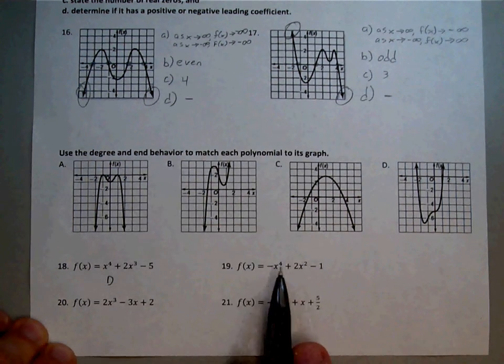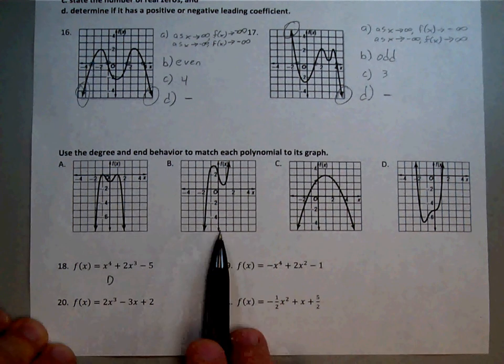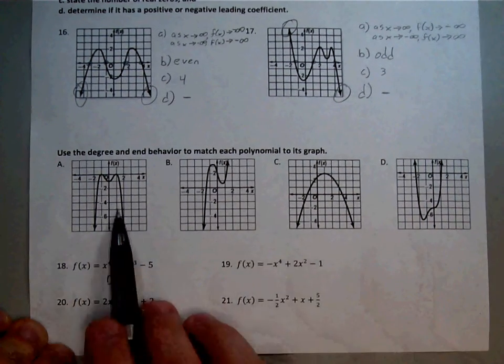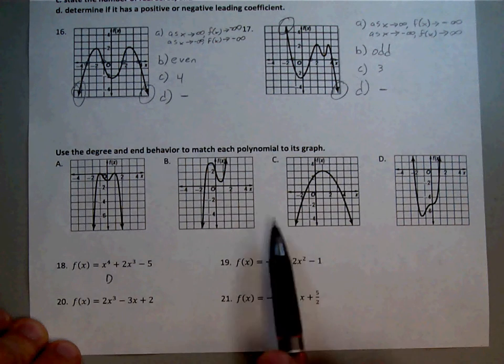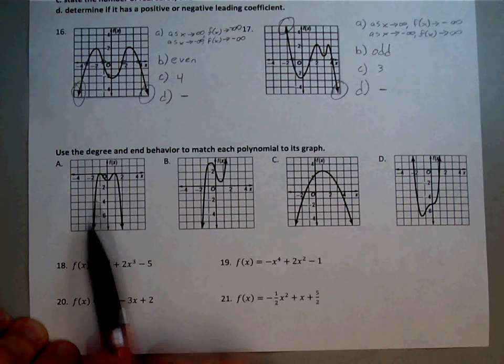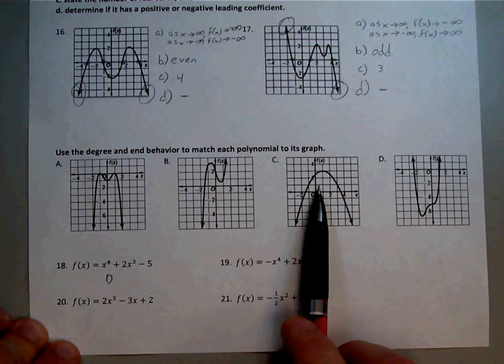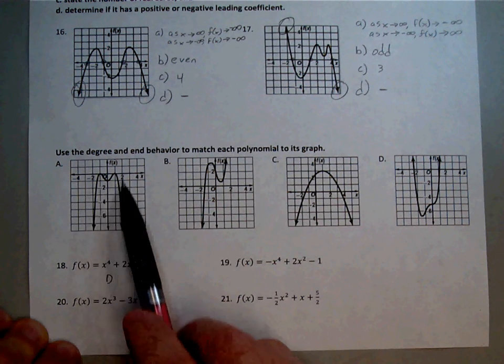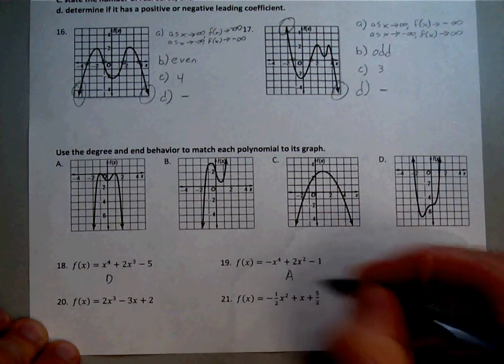Number 19. It's also a degree of 4, so it's even, so both sides are pointing in the same direction. Since A is negative, the right side goes down, so the left side is also. So both sides are pointing down. Could be A, could not be B, could be C, not D. So we're down to A and C. The difference is C is a parabola. There's no extra little wiggles. Like if you look at A, there's the extra little wiggle. This is a degree of 2 if there's no extra wiggles. This one has an extra wiggle. That must be the degree of 4, the fourth degree. So A should go with number 19.